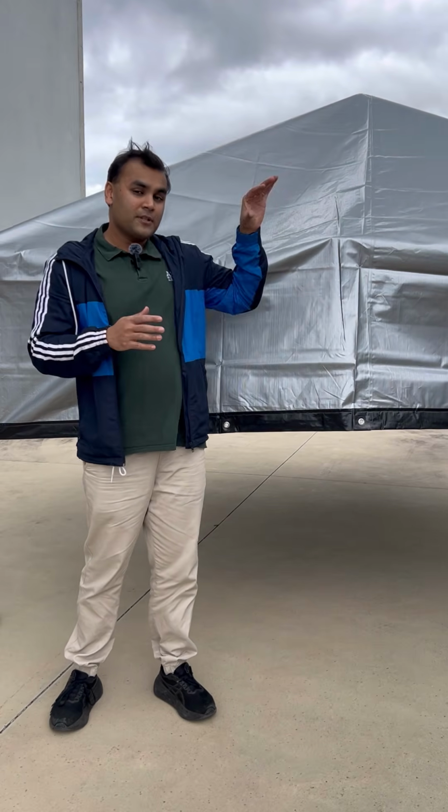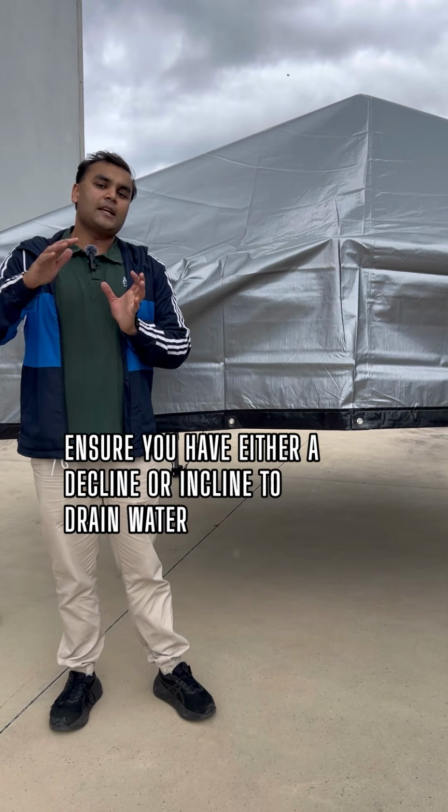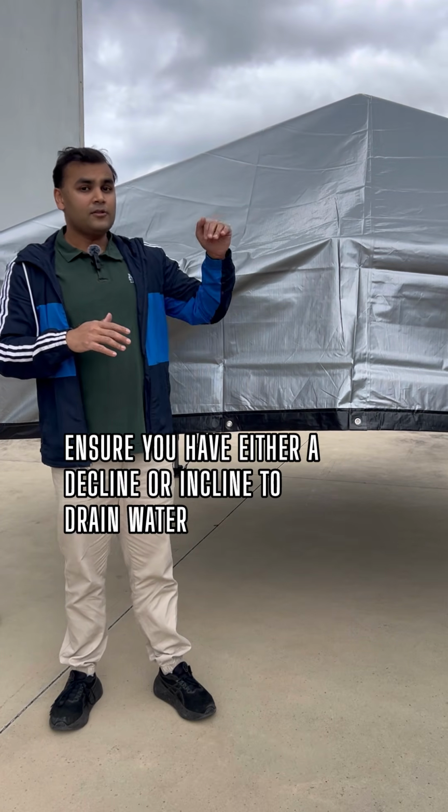To make sure that water doesn't pool on the tarp, ensure that your setup has a decline or an incline to let the water run off.